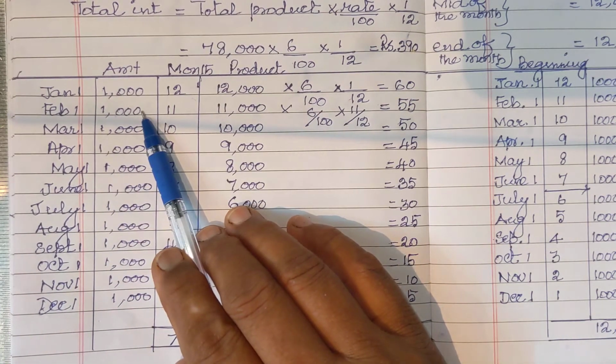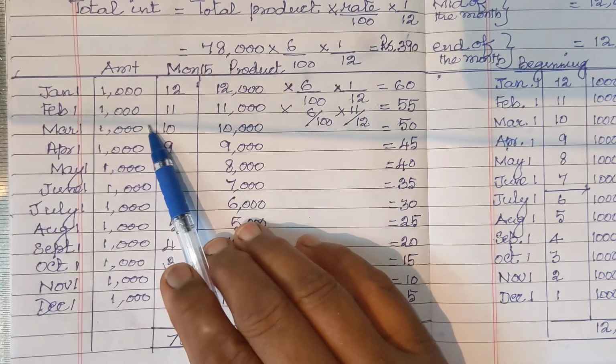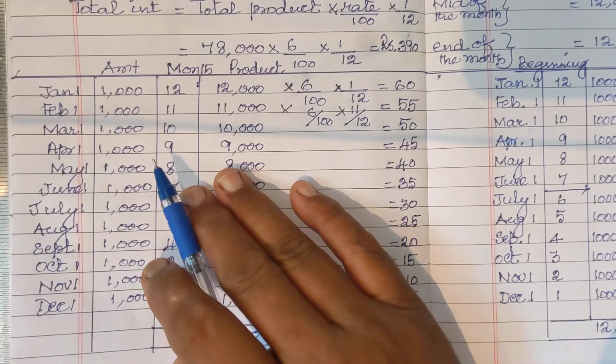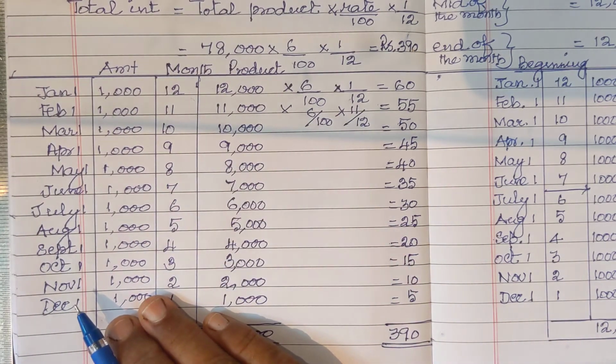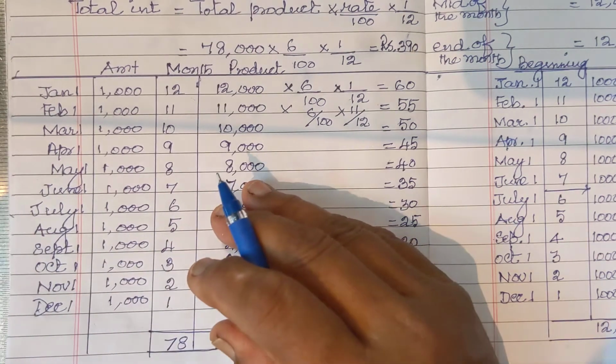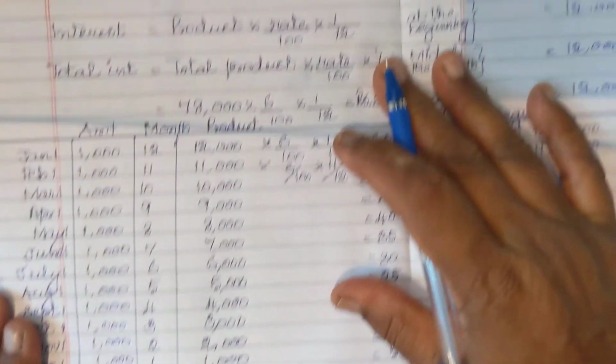But if he has withdrawn for a number of times, we have to calculate for each and every month. This 1000 remained for 11 months. Then you have to calculate 1000 into 6% into 11 by 12 and so on. Okay, though it is a time consuming thing. So we are going to change the formula itself to a faster method.